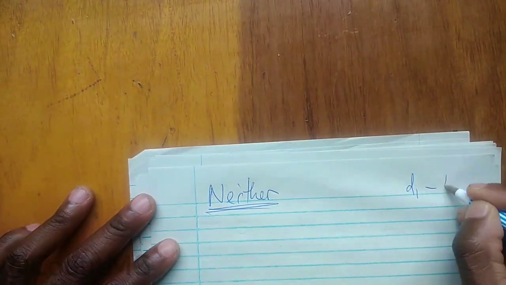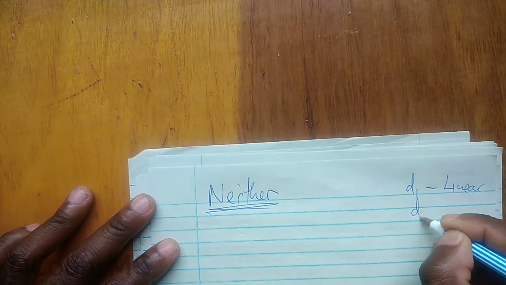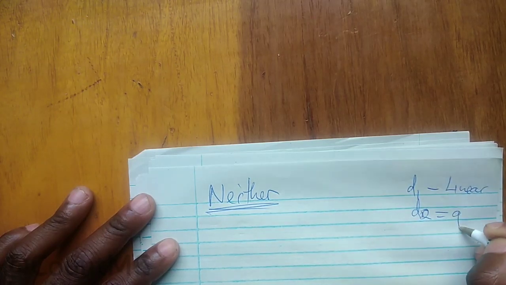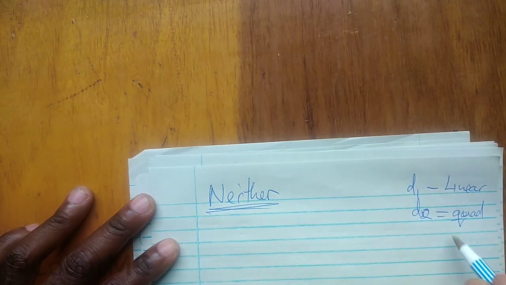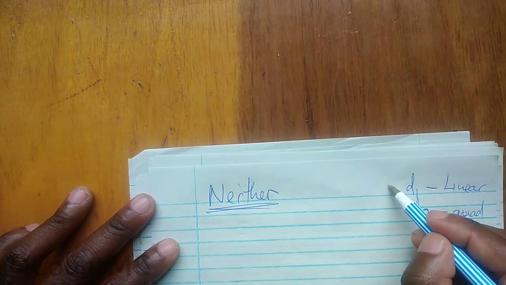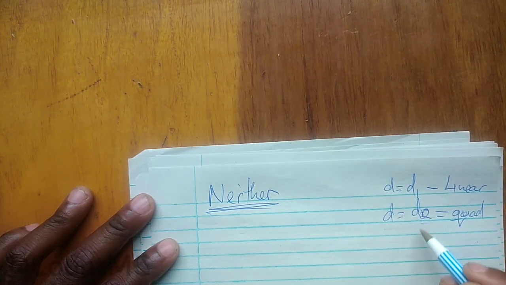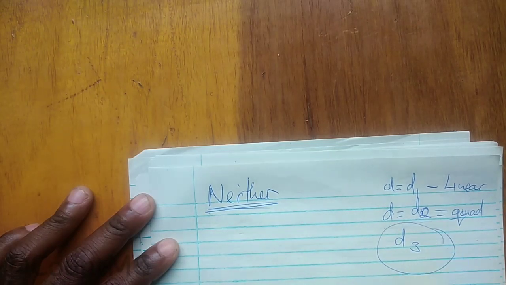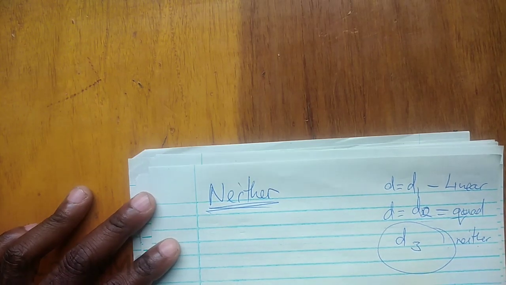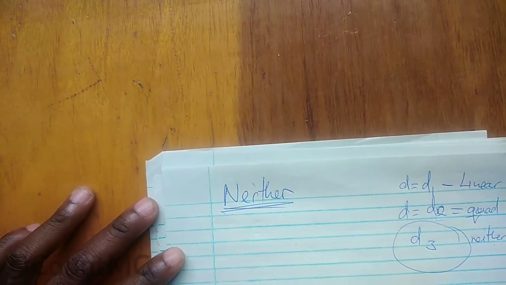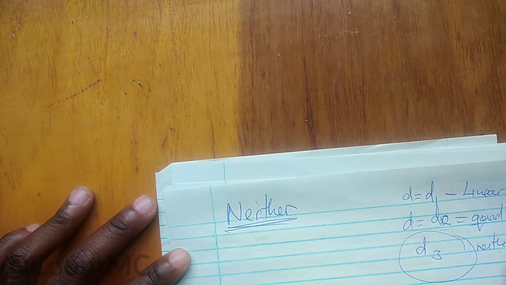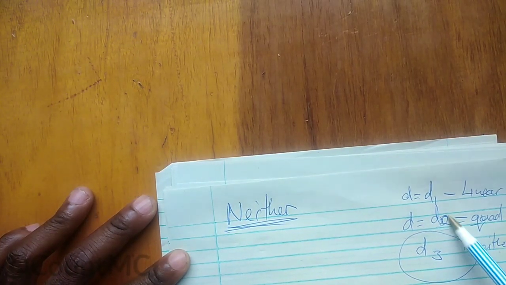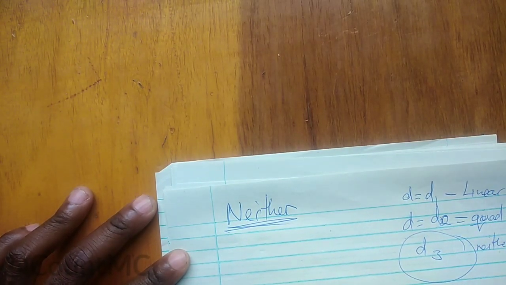So D1 is linear, D2 is quadratic. If you don't get a common D on D2 and you are supposed to do a D3, don't do the D3. You just write neither. Always remember that. So that's the third case. And this is a good thing because you won't do all the calculations which you are going to be doing in linear and quadratic.